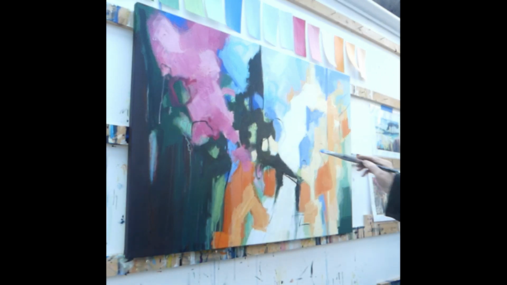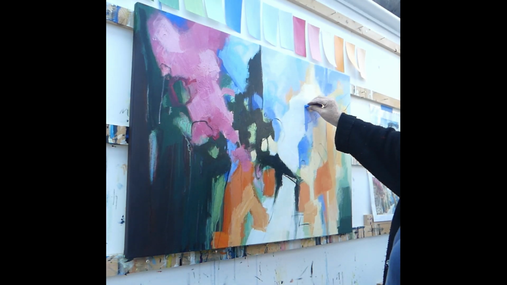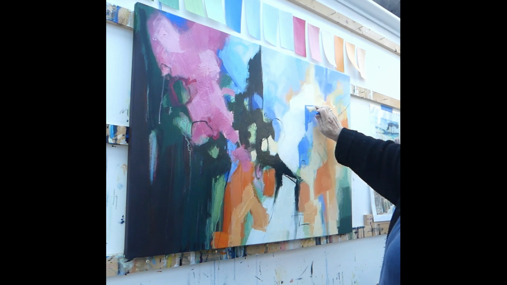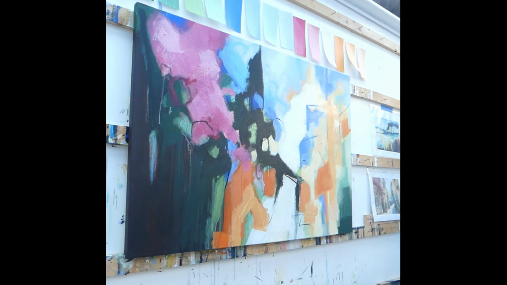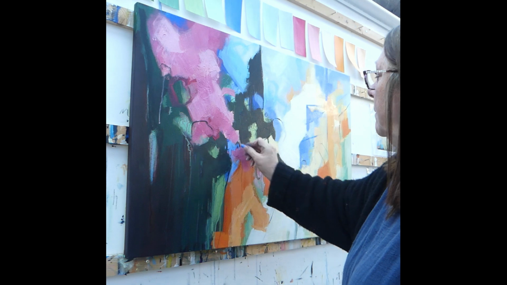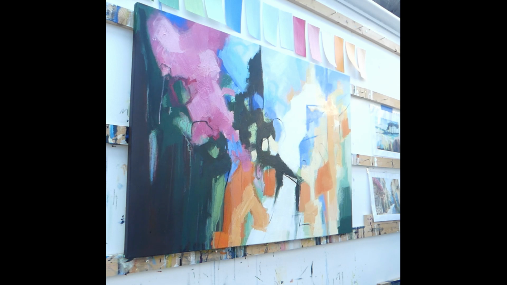Here I'm trying out putting in a darker blue with a straight edge to give the impression of the shutters on the buildings. I also feel that I've got a dark side to the painting and a light side to the painting. So the light side is where the sun is hitting the buildings, and the dark side is where the shadow is and where there's a big heavy dark door.